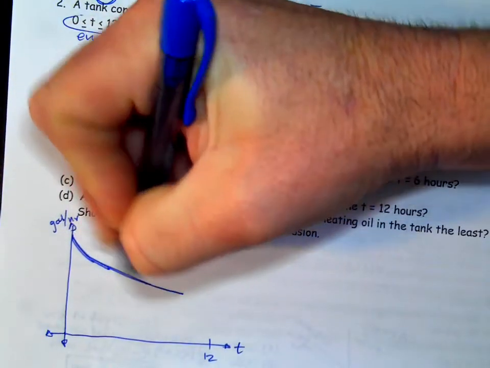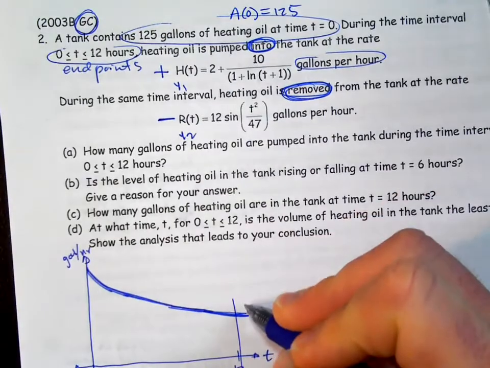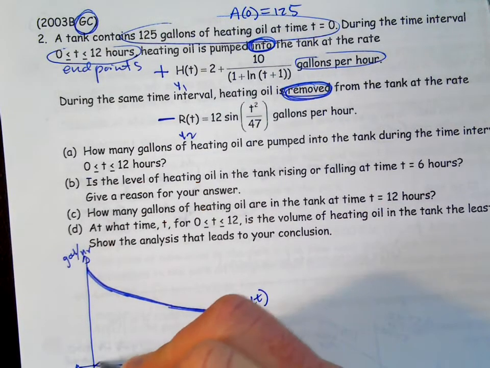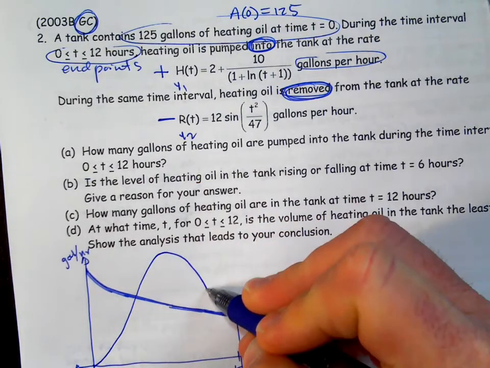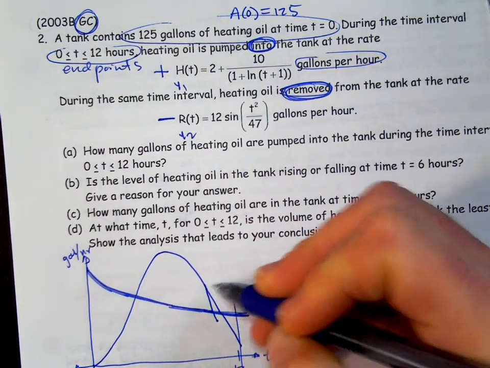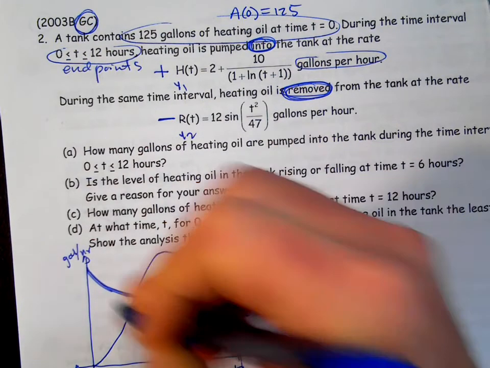So that's the first graph, and I'm going to label it HT. And then the other graph is kind of like that. So that's RT. Now this is the entering rate.